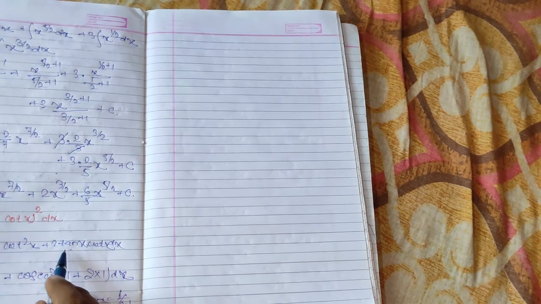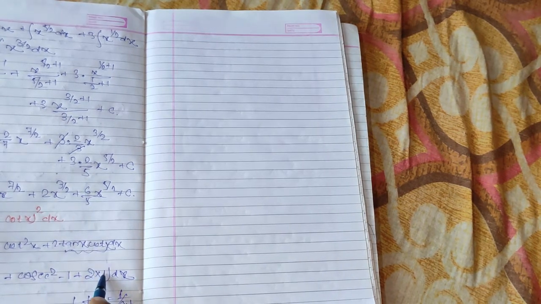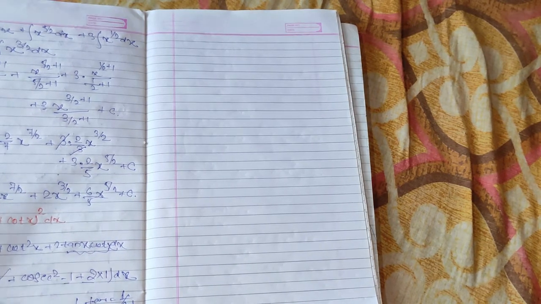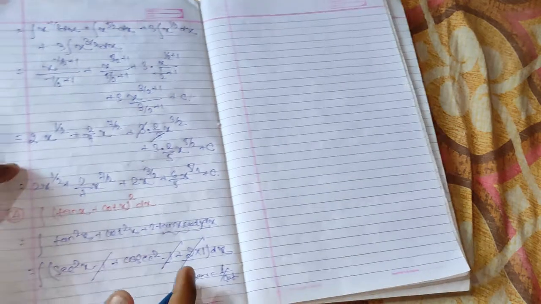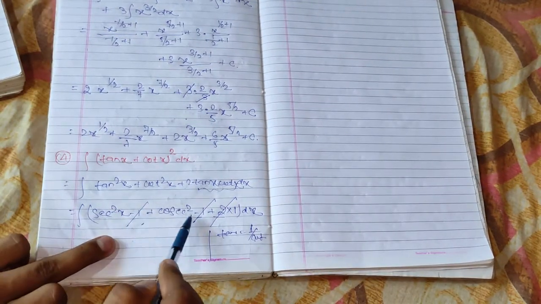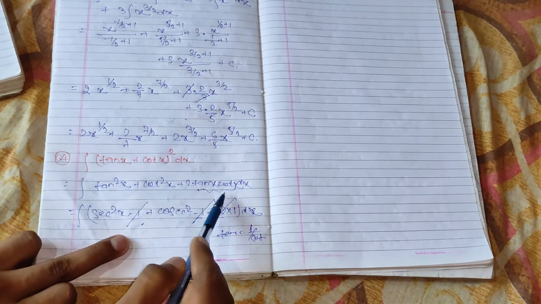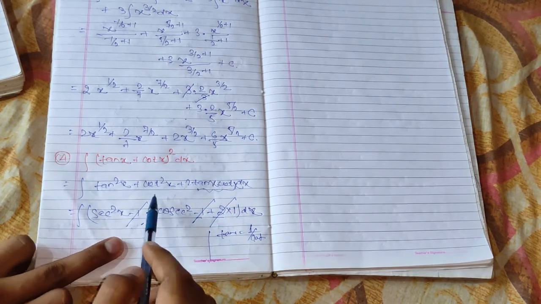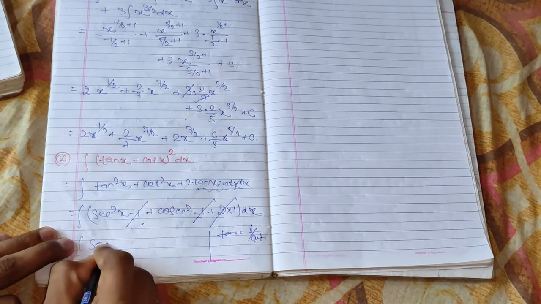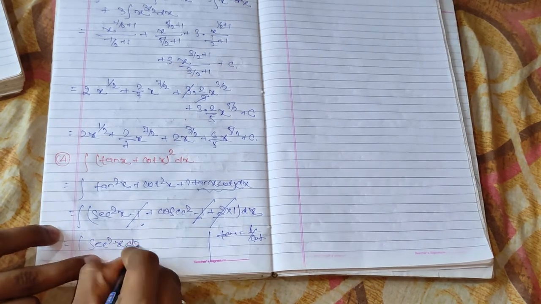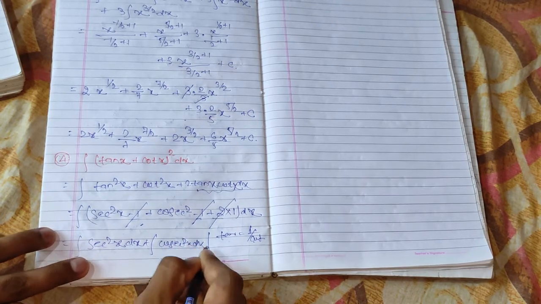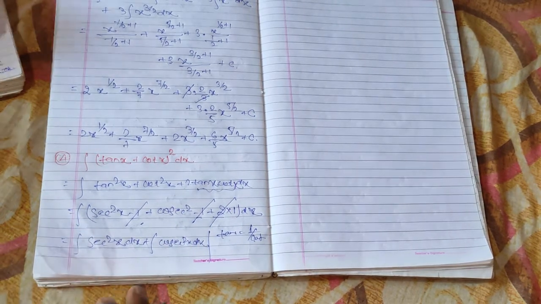So here only for this term I will write 1. 2 into 1 is 2. So plus 2, minus 1, this term got cancelled, because minus 1 minus 1 and 2 into 1, the 2 got cancelled. So we are left with sec square x dx plus cosec square x dx. We have separated these two terms.